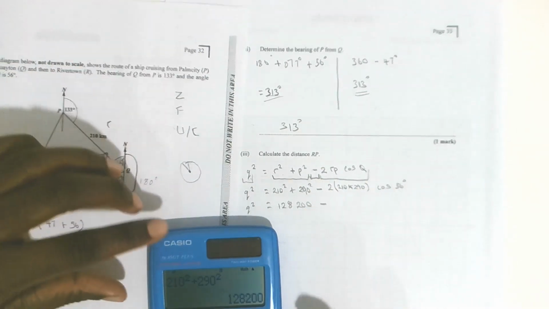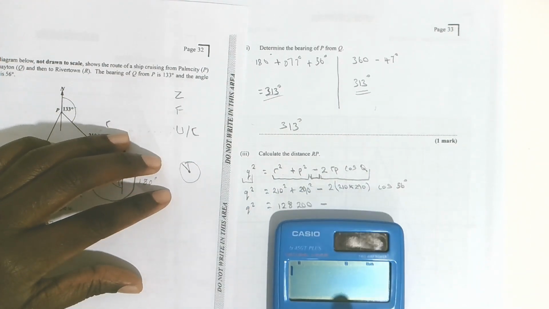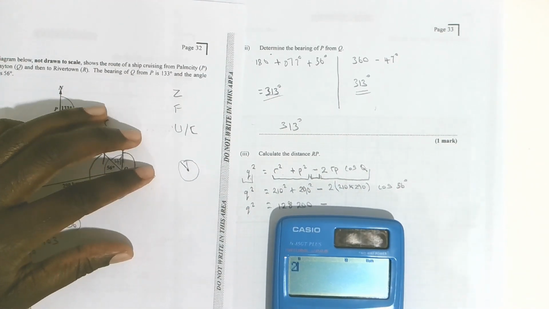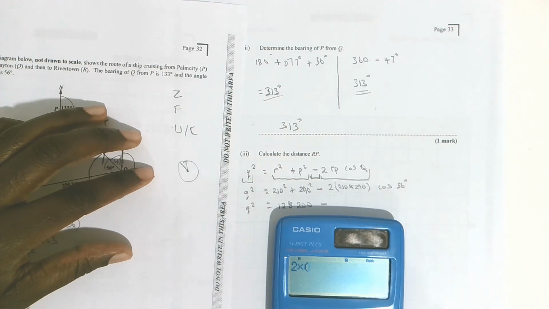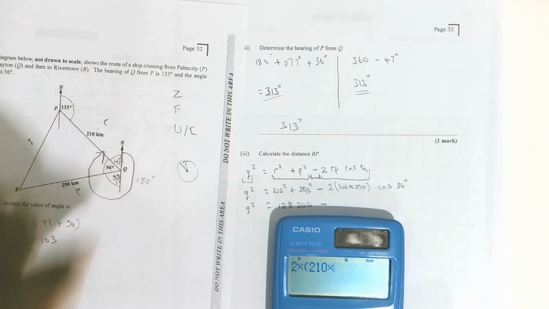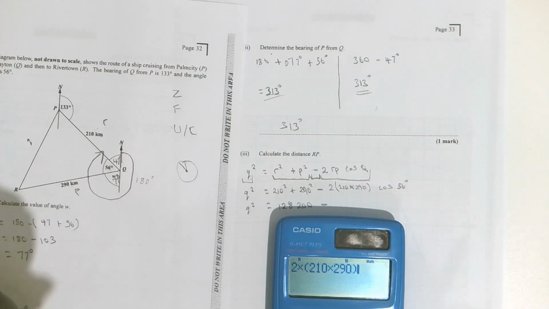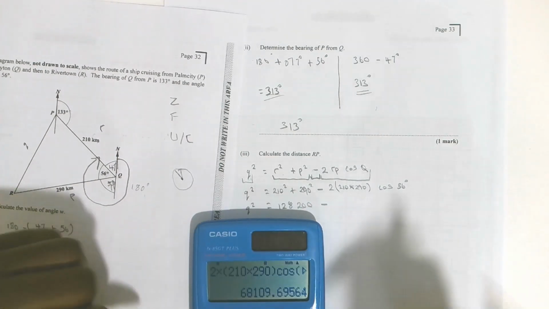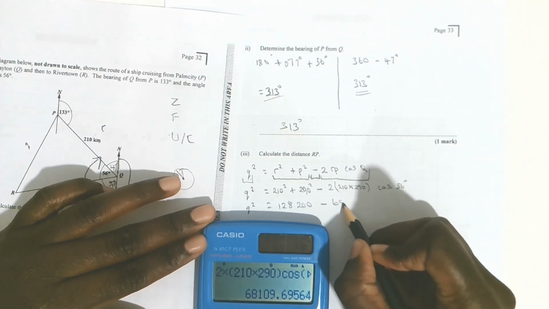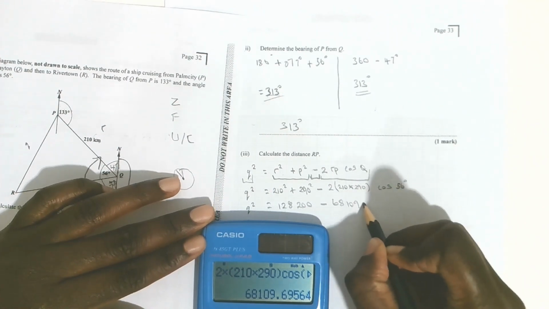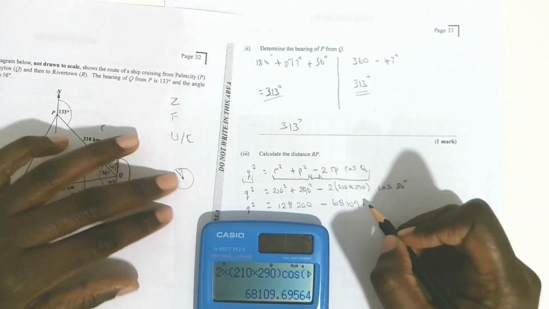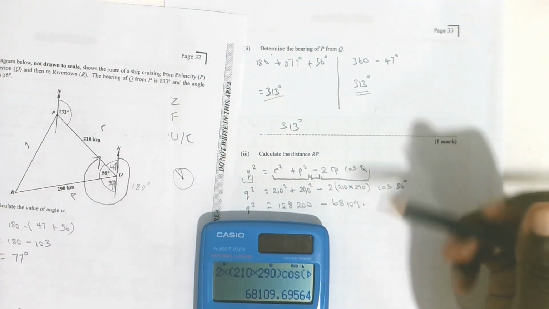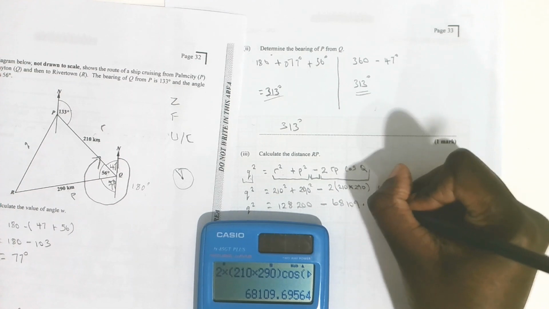And then that is subtracted from 2 multiplied by 210 multiplied by 290, and then cos 56 degrees, which gives us 68,109.69564. I like to write all of my decimal places just so that my final answer can be as accurate as possible.